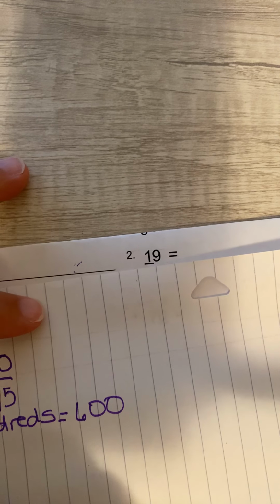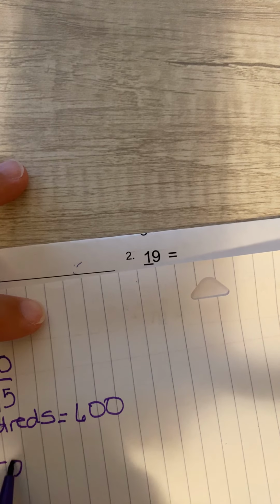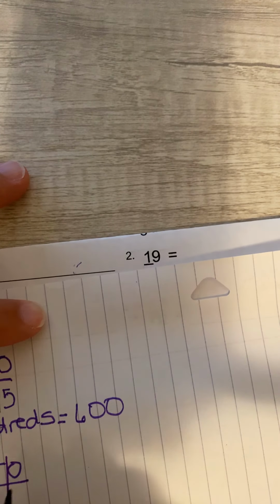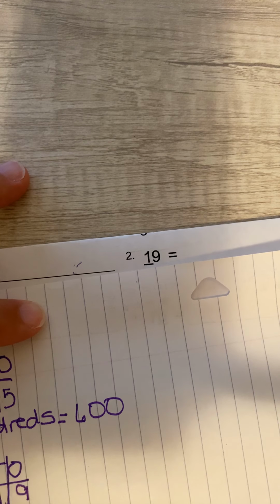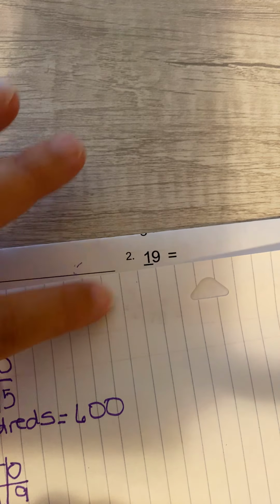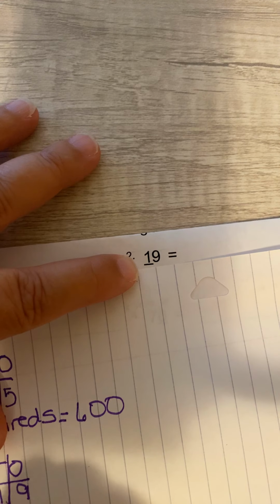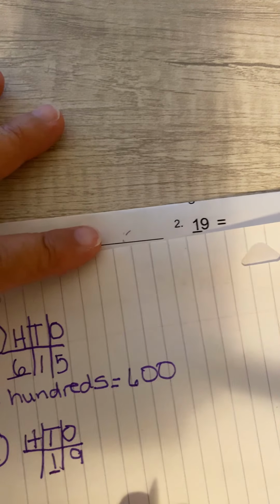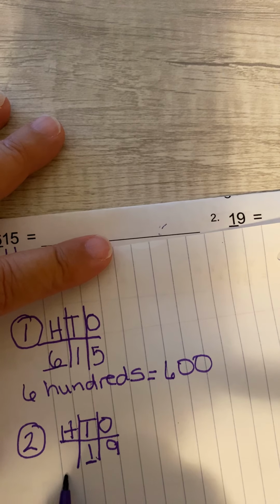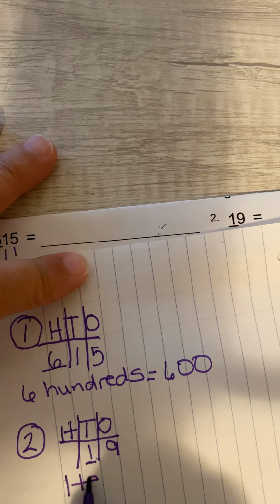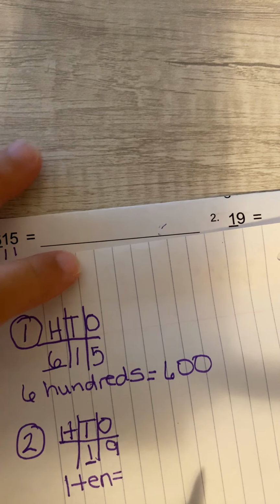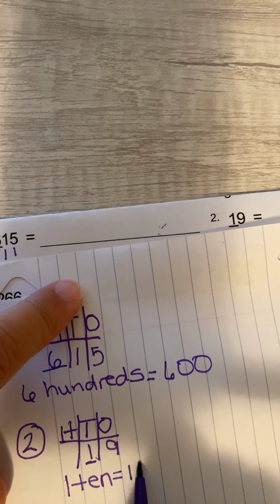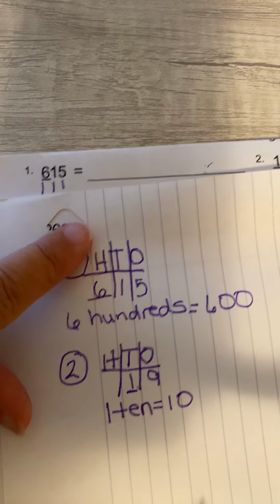I'm going to make my chart, hundreds, tens, ones, and I start at the ones place at the back of the number, and I fill in the 9 and then the 1. My 1 is my underlined digit, and that means that I have 1 ten, so I would have 1 of those little tens rods like we worked with. If I was counting by tens and I just did it one time, I would say 10, and then I'm finished. So 1 ten is equal to 10.